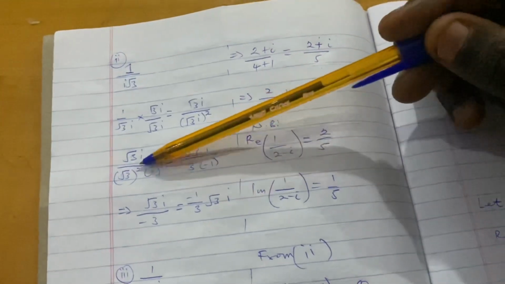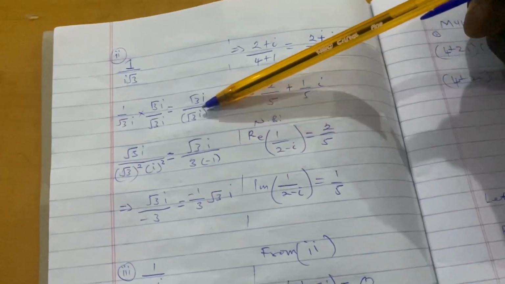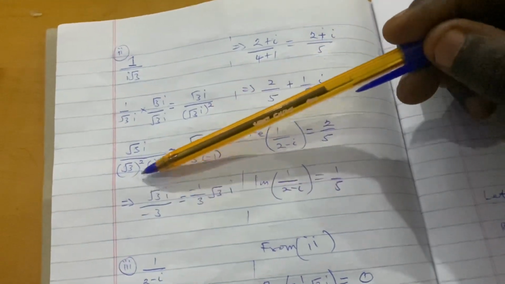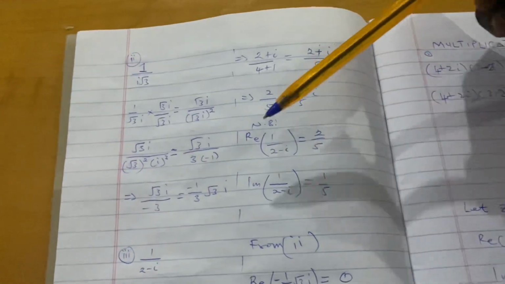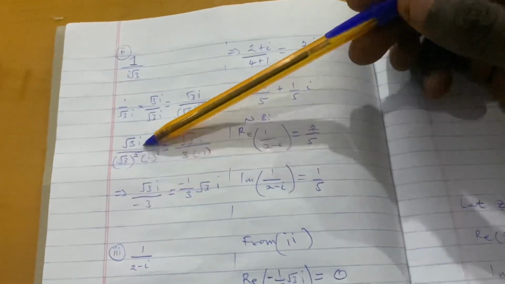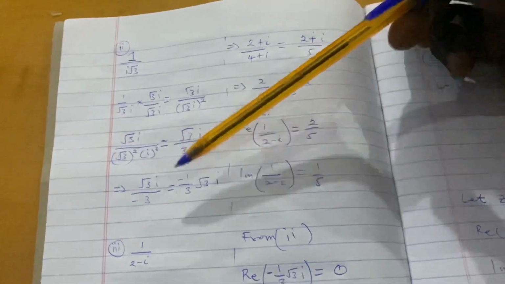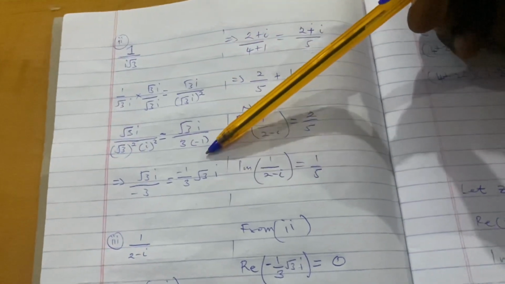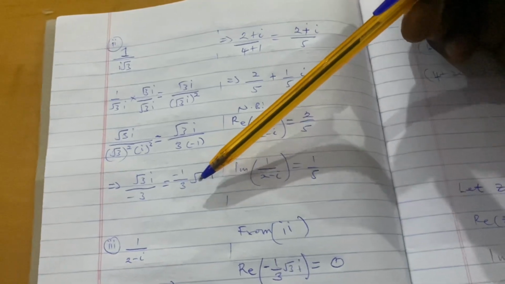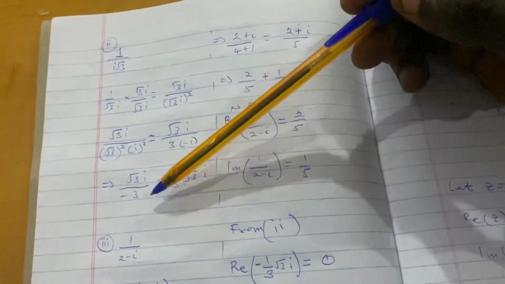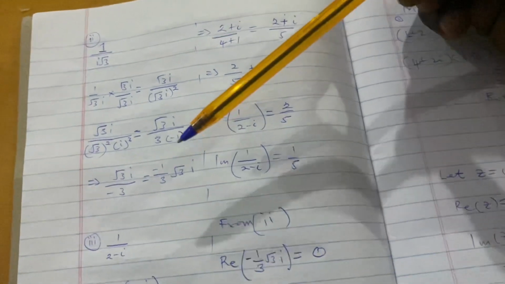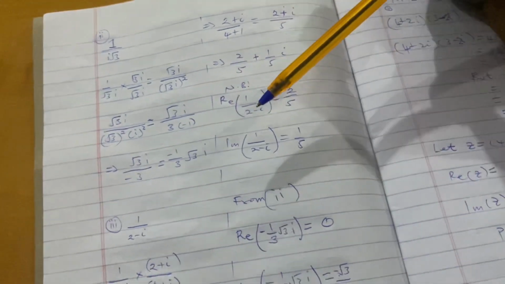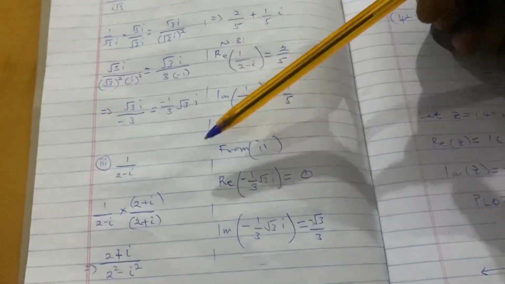Now, root 3 i all squared is the same as root 3 squared times i squared, from indices and logarithms. Now, root 3 squared is 3, and then i squared, we know that is -1. And that is our answer basically. So root 3 i over -3, which can also be written as -1 over 3 times root 3 i. Let's take the last question.